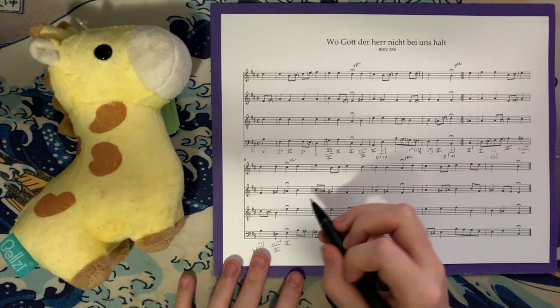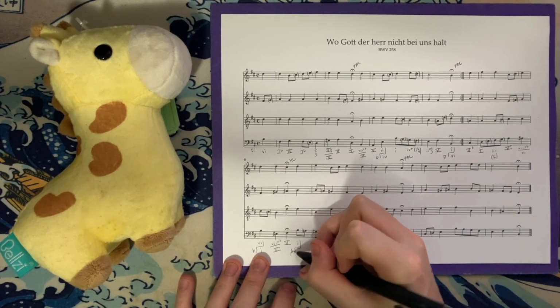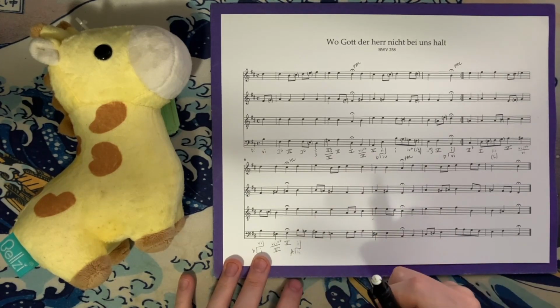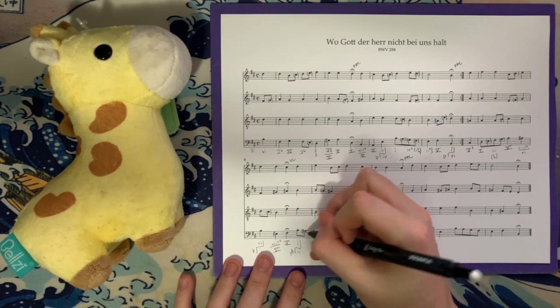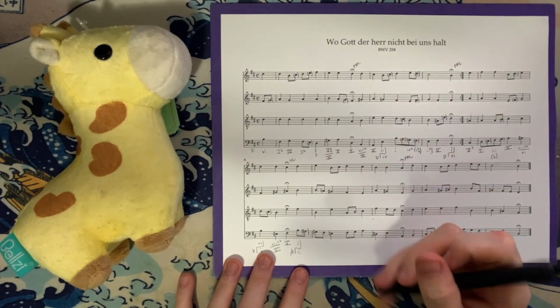We have B, F sharp, B, and D, which is our tonic triad in the key of B minor, and no hesitation, we're going right into the key of A major. B also happens to be our supertonic. Passing 7th in the bass, G sharp, B, B, and E.